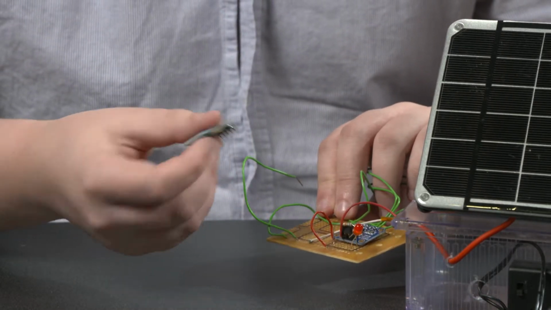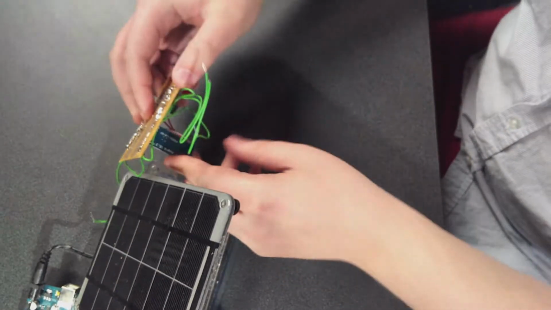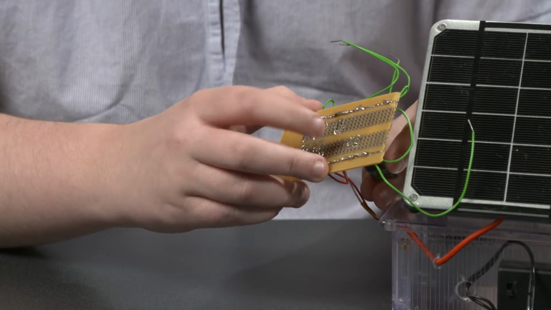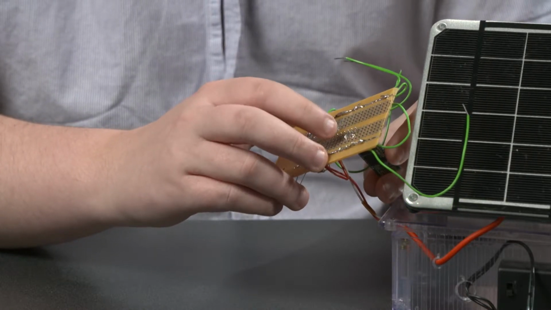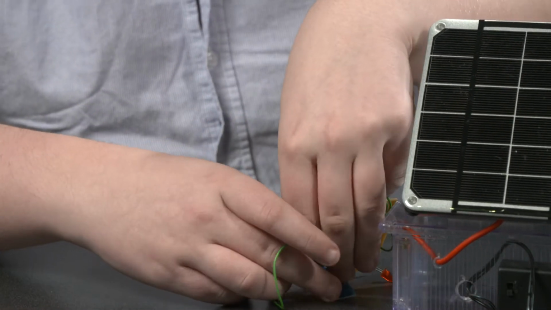So let's see where we want to put it. Why don't we put it there? So you can see that the prongs going that way, each one on its different row, so they're not connected at all. So now let's just start soldering it.